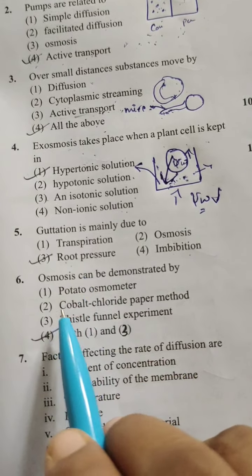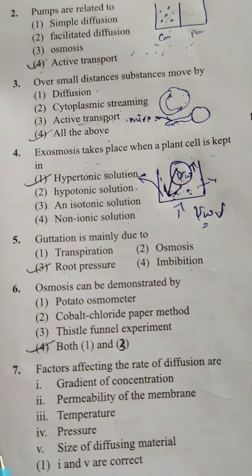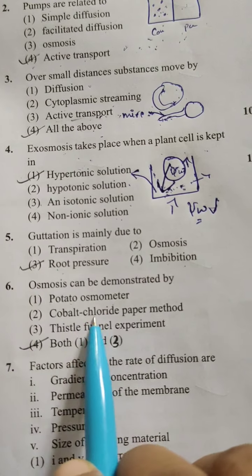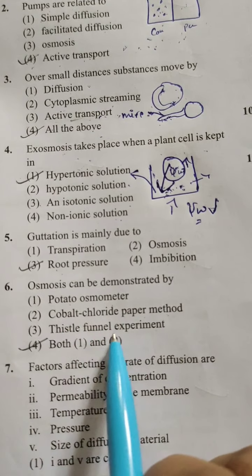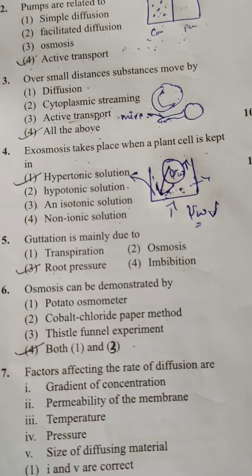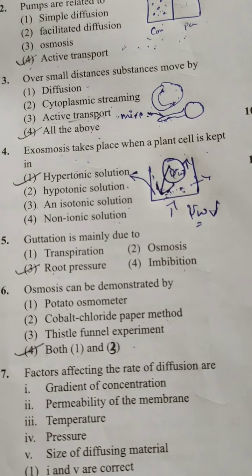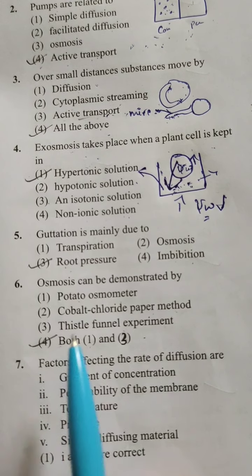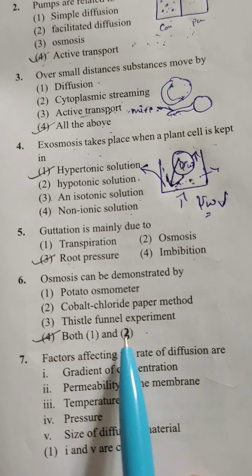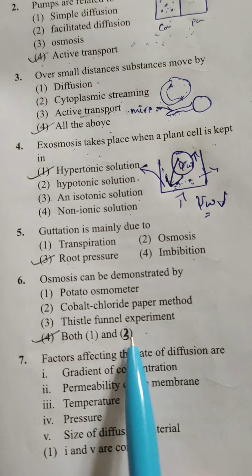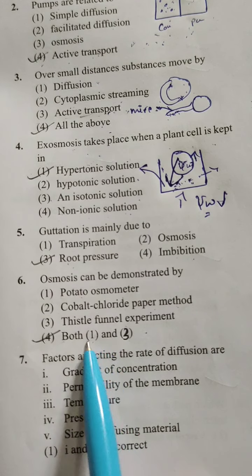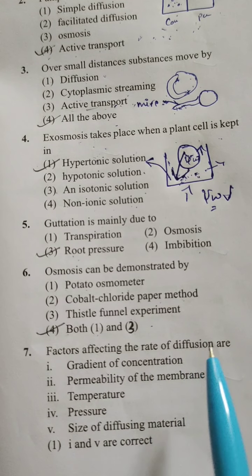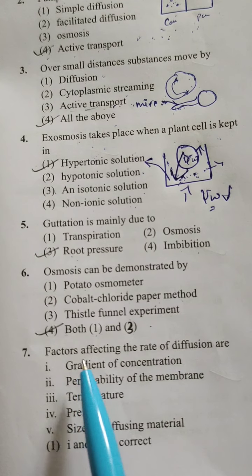Okay, option 3. Next, osmosis can be demonstrated by: 1. Potato osmometer, 2. Cobalt chloride paper method, 3. Thistle funnel experiment, and 4. Both 1 and 3. See, osmosis we have demonstrated using potato osmoscope as well as thistle funnel experiment. So, option 1 and 3. Make it as both 1 and 3. So, option 4.